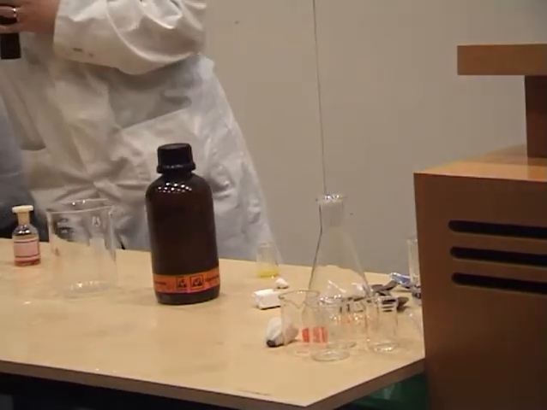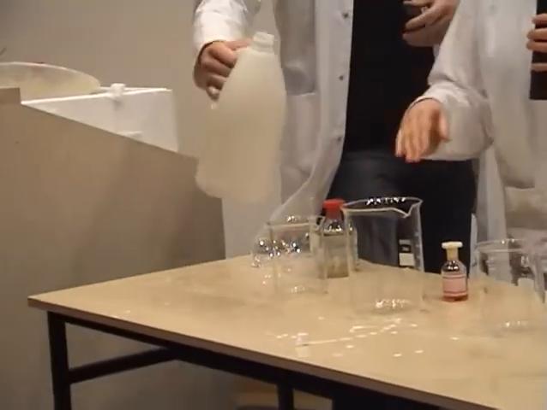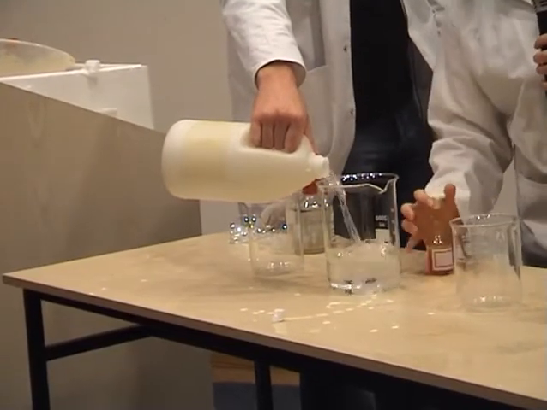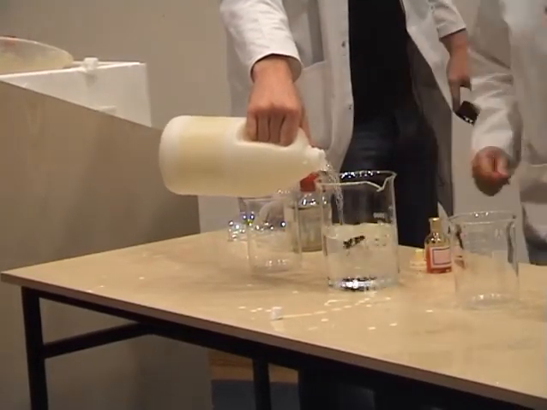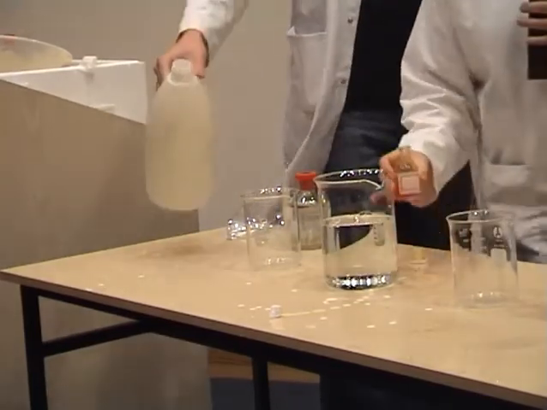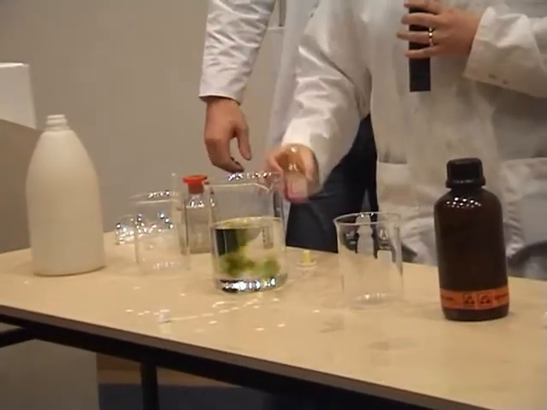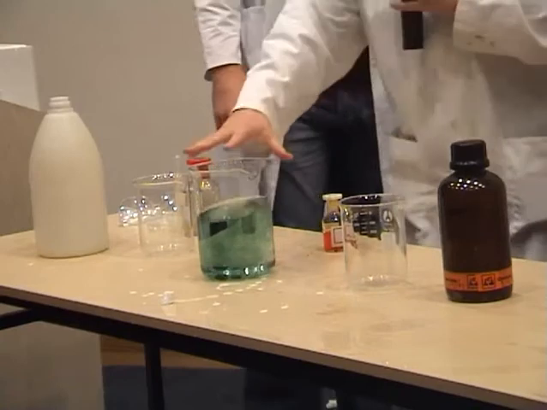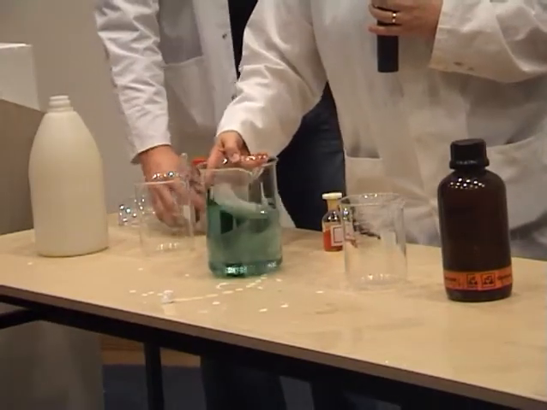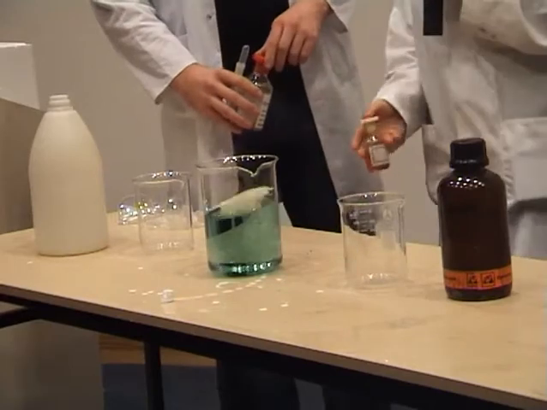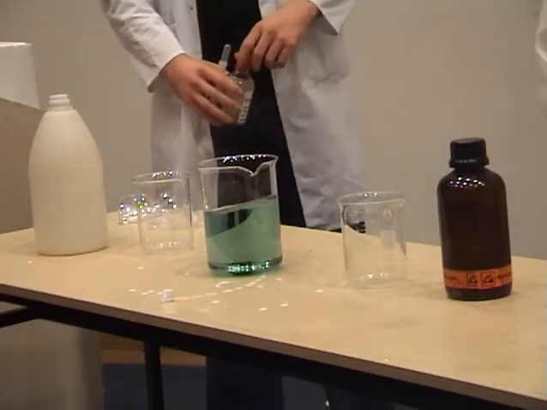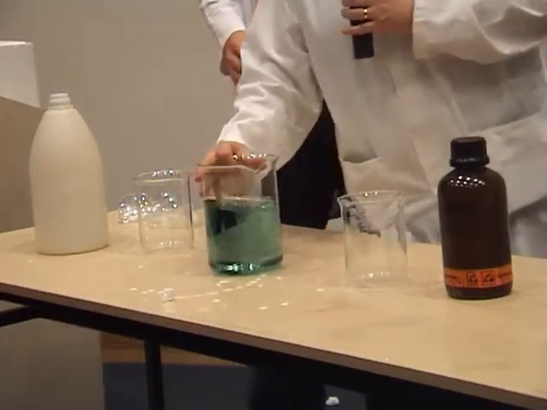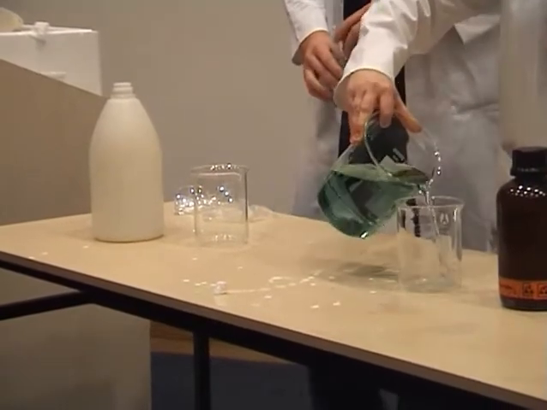Okay, this is just a bottle of tap water. Put a small amount of indicator into it, and you get this nice green colour. That's because at a nominal pH of 7, which is what you get with Dublin Corporation tap water, that's the colour that this particular indicator shows. Now, just transfer some of it into each of these beakers.